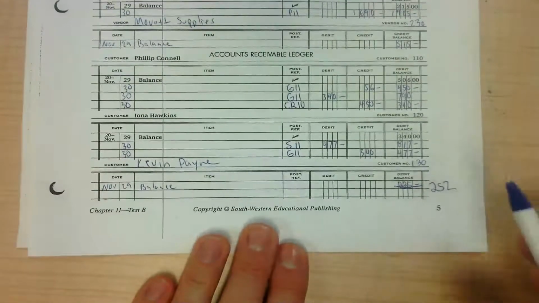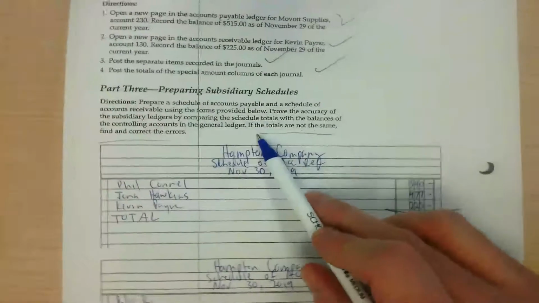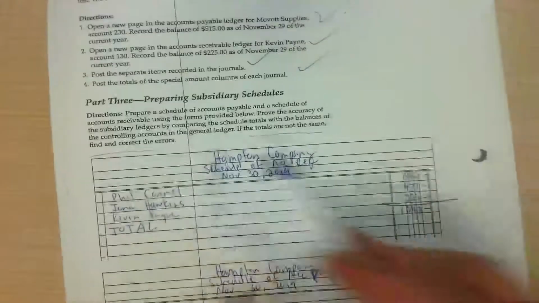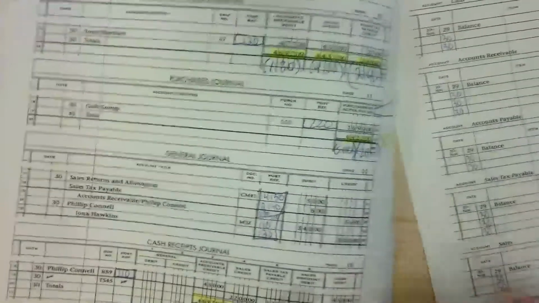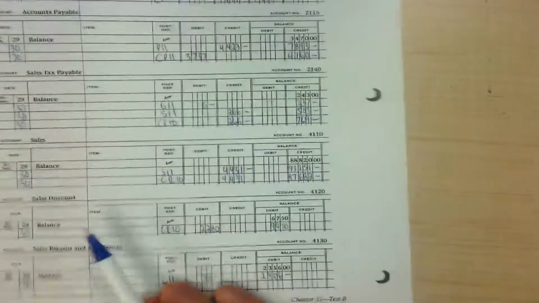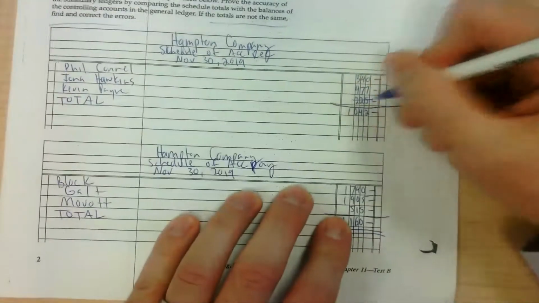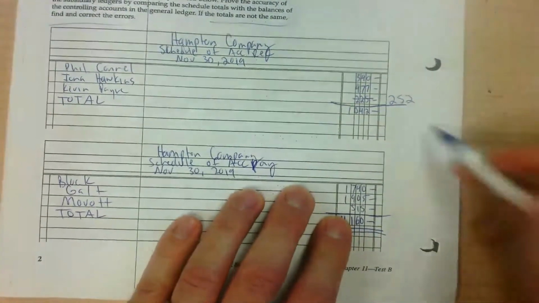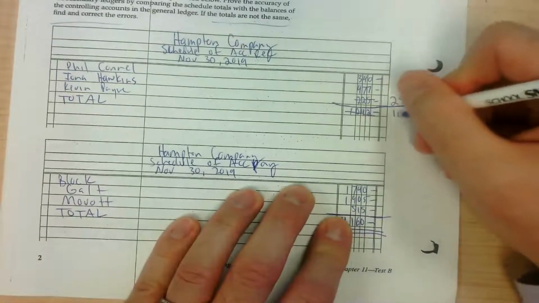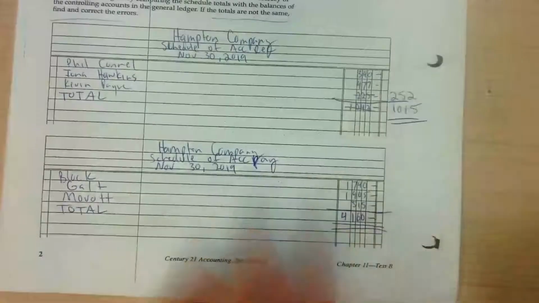If you straight up omit this part, I won't mark it wrong, because this is ludicrous. They expect you to figure out where there was an error out of all of this. So anyway, we'll just change the number around, 252. When we change this to 252, because we made a $27 error, this becomes 1015, and they equal.